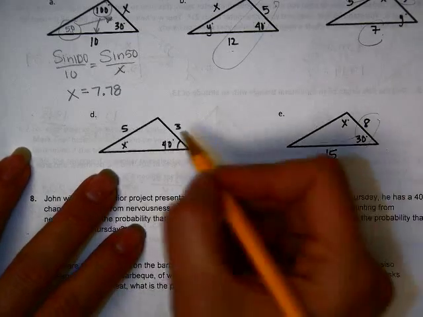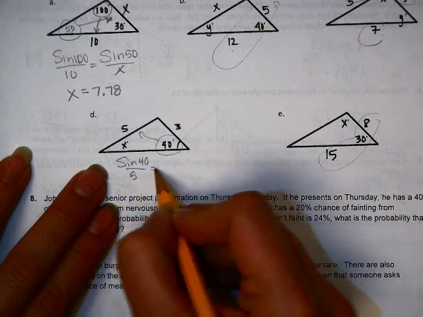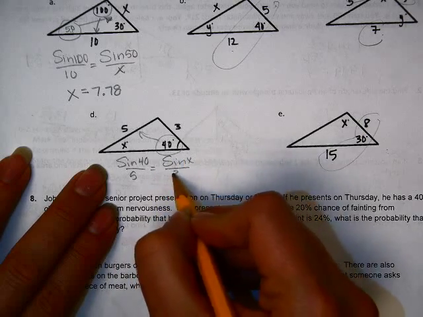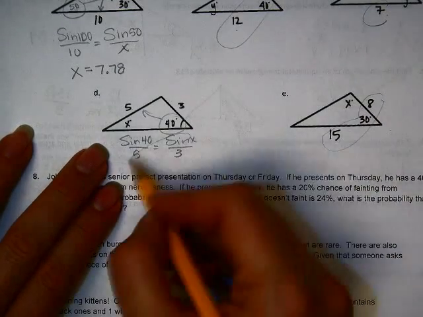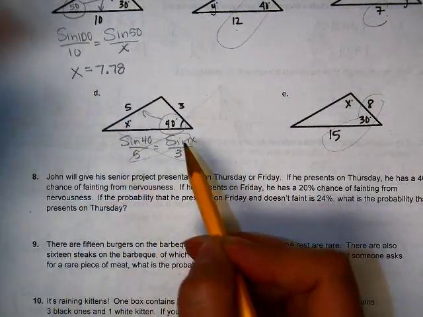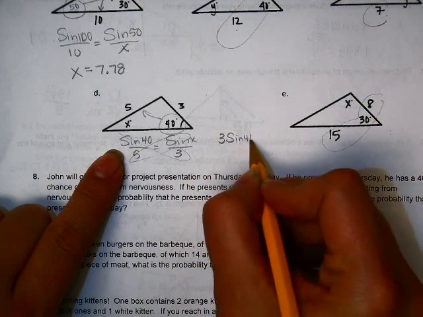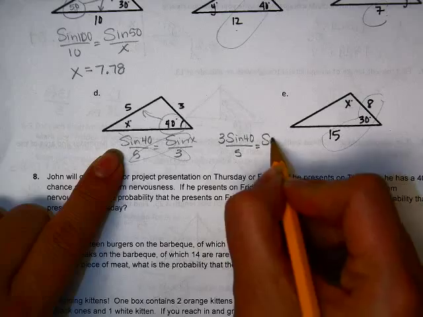Let's do our other law of sines first. So we have this one over this one. So sine of 40 over 5 is equal to sine of x over 3. I'll help you out with this one a little bit more. I don't even want to cross multiply. I just need to get rid of the 3. I'm going to multiply by 3. So I'm going to have 3 sine of 40 over 5 is equal to the sine of x.